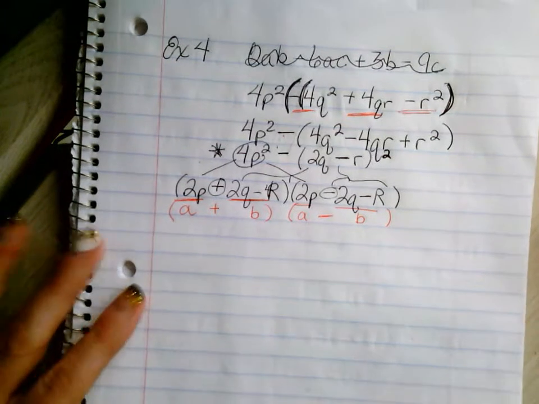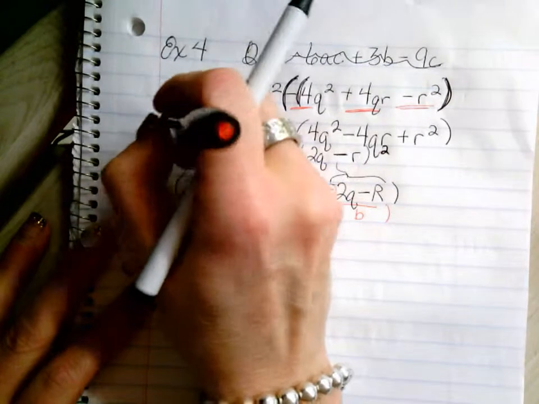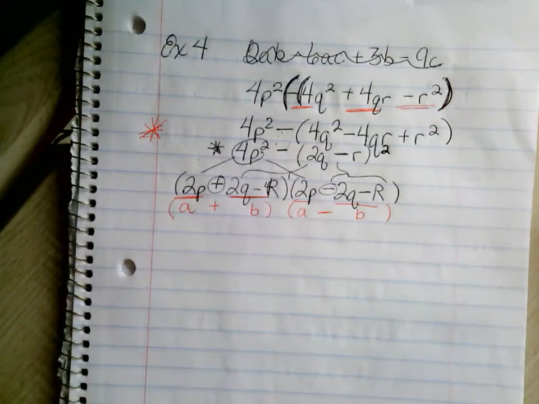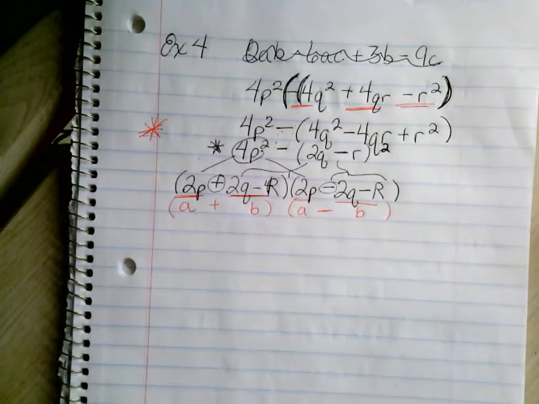Okay, I promise you, this is going to be the one that you go, it's prime, it's prime, it's prime. And I'm going to write difference of two squares over and over again until you see it. And it will take you some time. Okay, I promise you that.